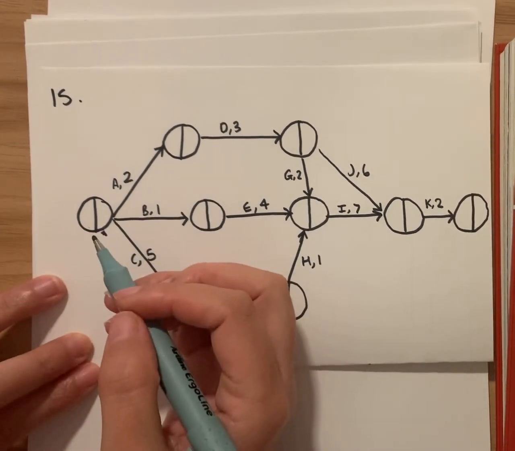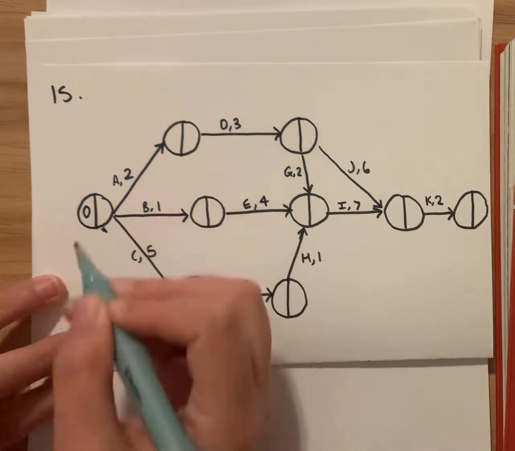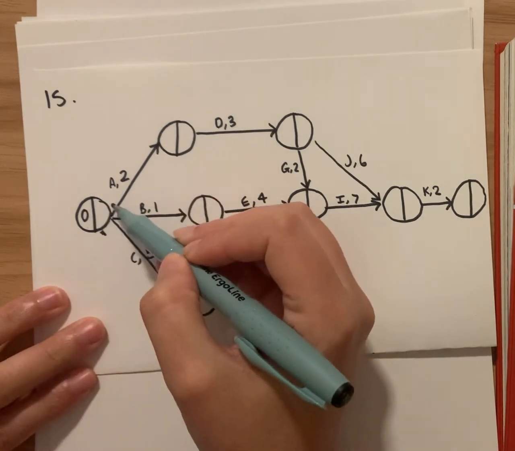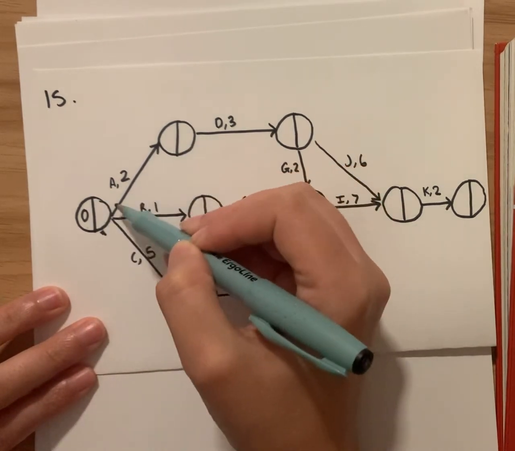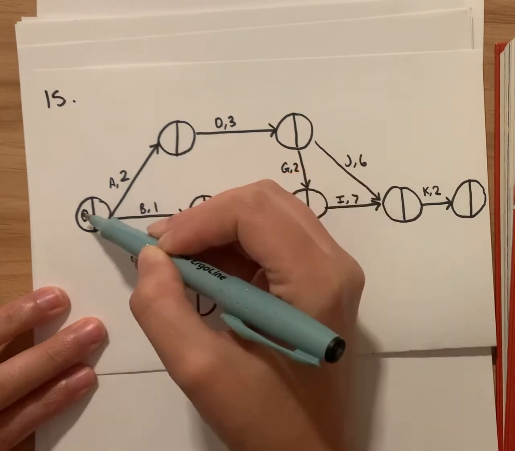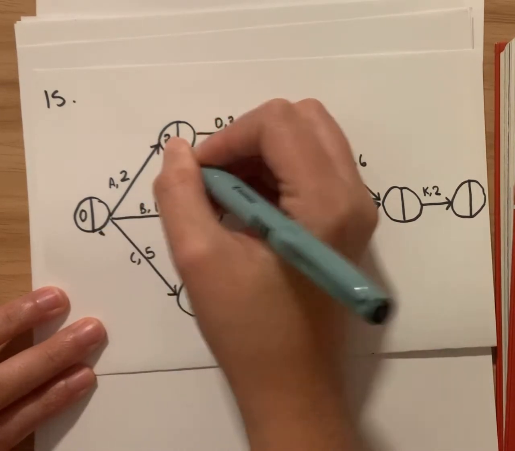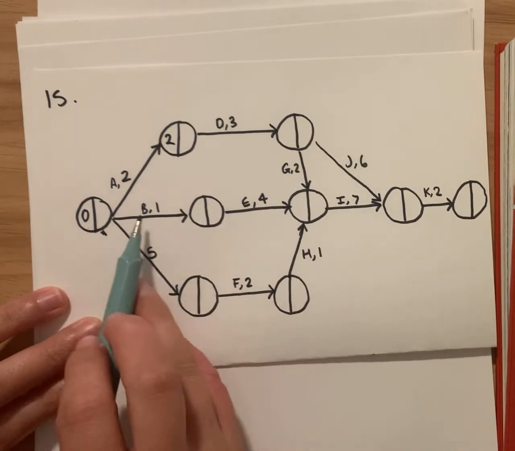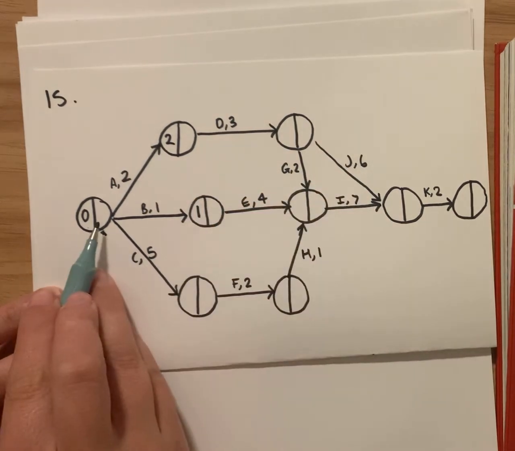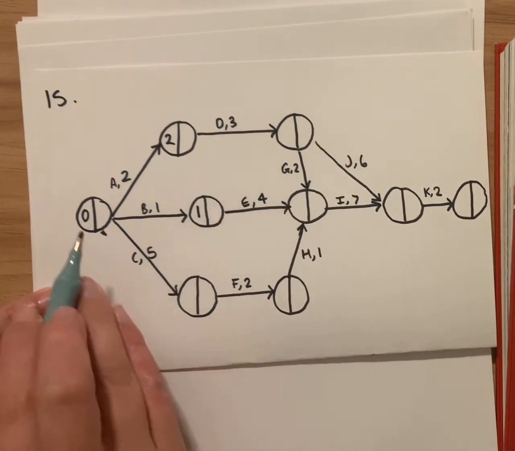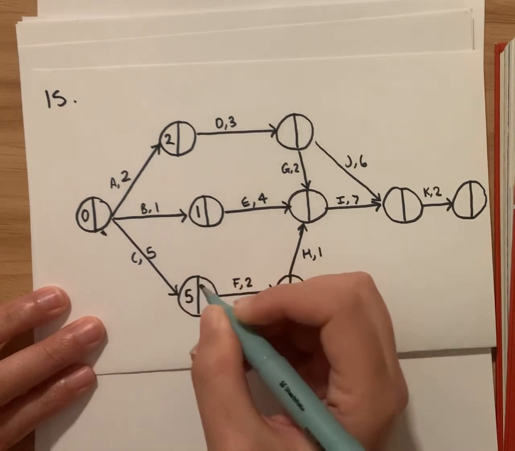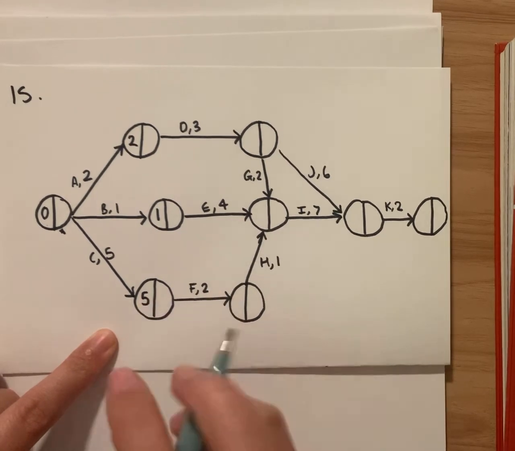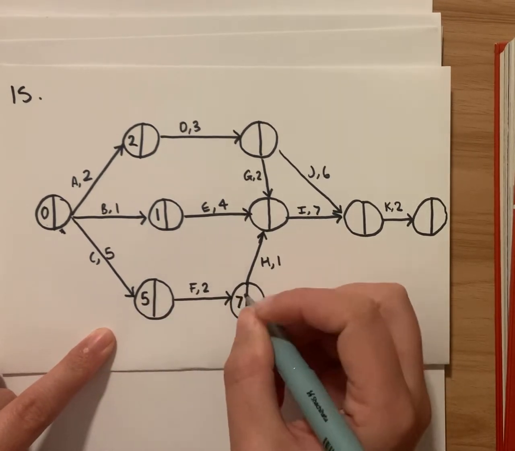Okay, so we're starting with 0. We always start with 0, and we fill out the left-hand side first, which is the earliest starting time. Okay, now we go on. If we want to go up here to this next one, there's only one pathway that leads there, so it's just going to be 0 plus 2. It has to be. There's no other pathways. This one here, again, there's only one pathway leading here, so it's 0 plus 1. And again, only one pathway that leads here, so 0 plus 5. All right, next one here, there's only one pathway again, so it has to be 5 plus 2. So that's nice and easy.